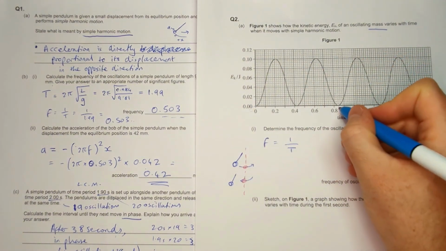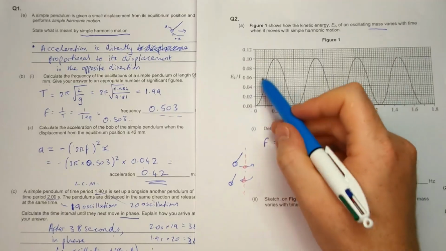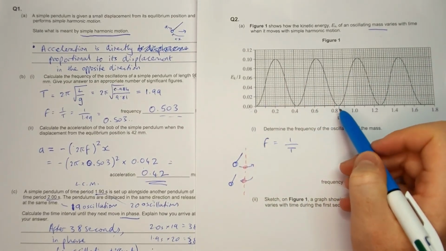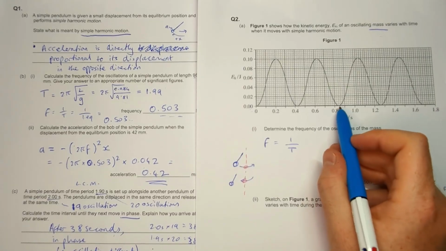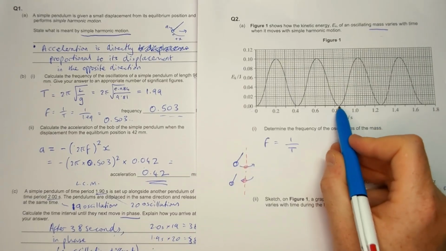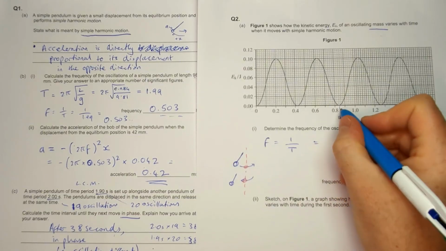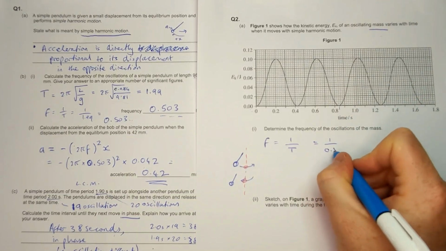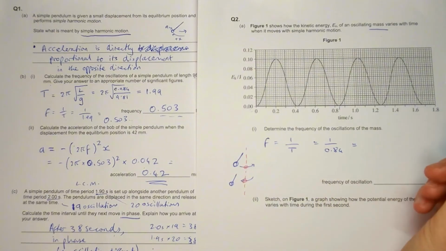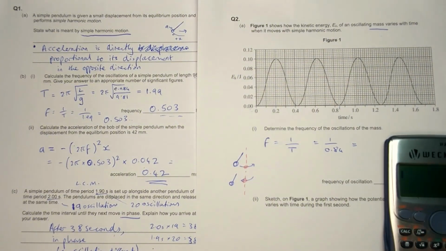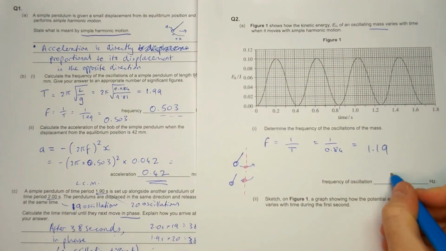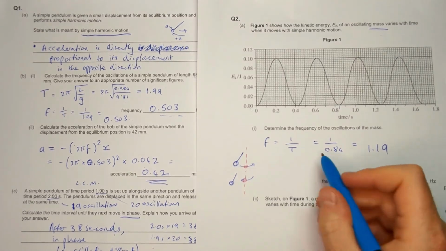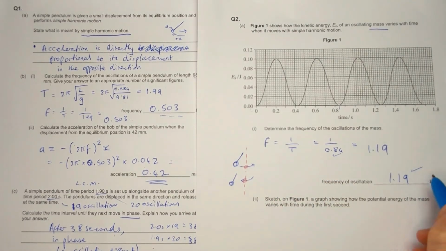So the time period is actually this spot here, when it's undergone 2 of those peaks and come back down to 0 kinetic energy. So when we're looking at the time period, that's 0.84, I reckon. So that's 0.84. So 1 divided by 0.84 is going to give us a frequency of 1.19. They do give you a range for this one because it is reading off a graph, but that's what they want to figure out, is that it's 0.84, and then a final mark for doing 1 divided by that.